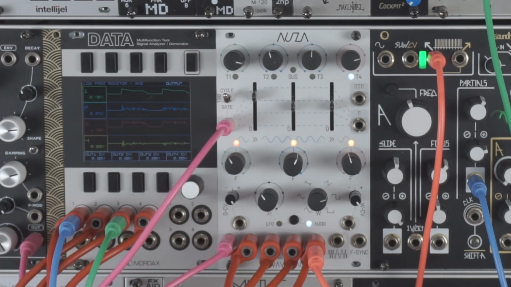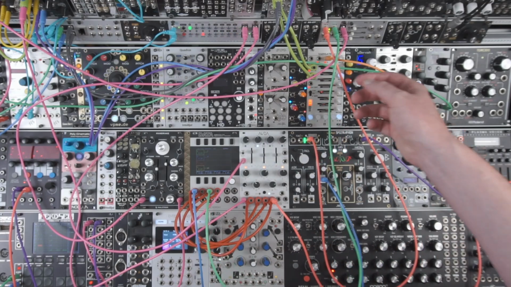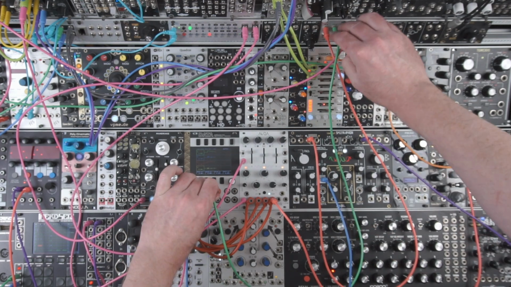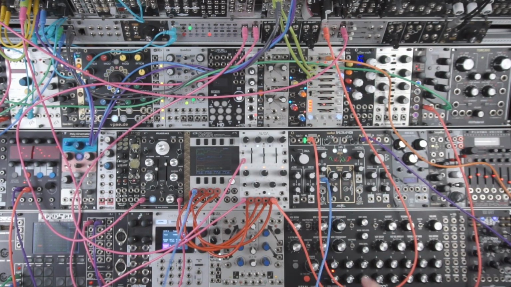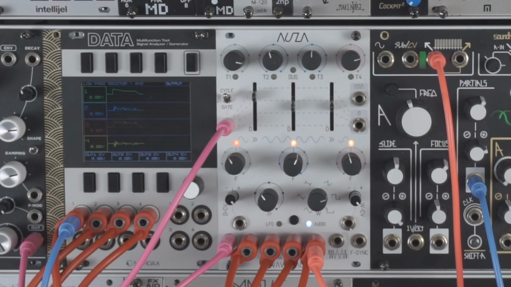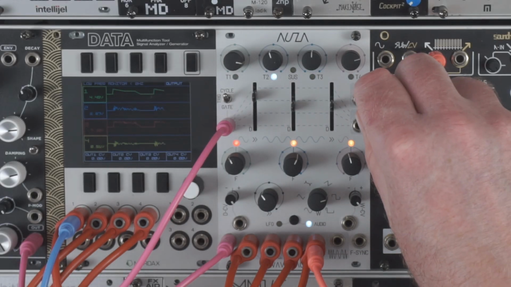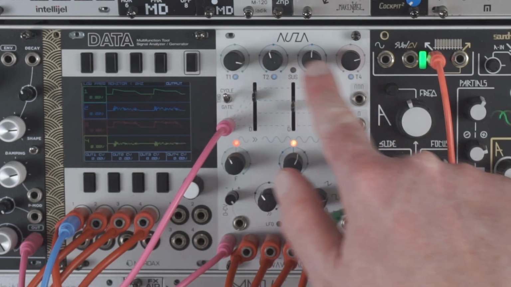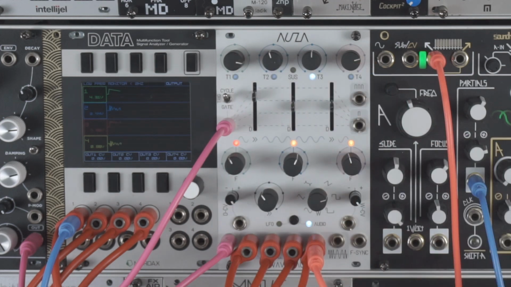Now there's something else you could do here. So instead of using the output here to open and close the VCA, where the spectrophone's going in, what I'm going to do is use these outputs here, which give me an end of cycle output at the end of each of these cycles, or one at the very end.